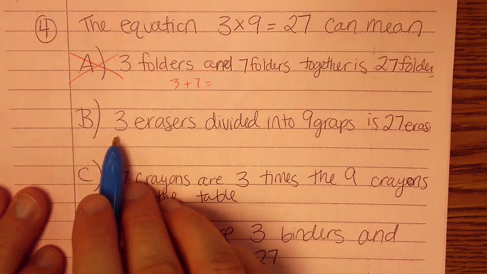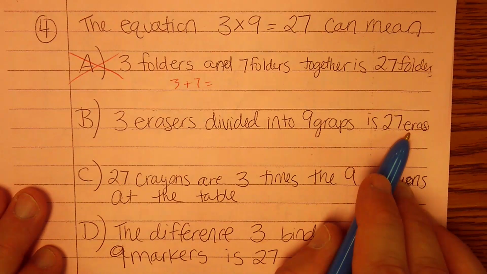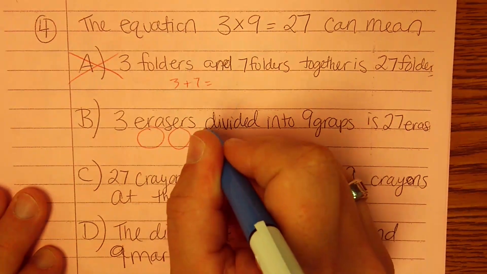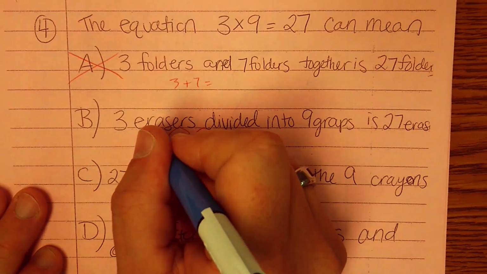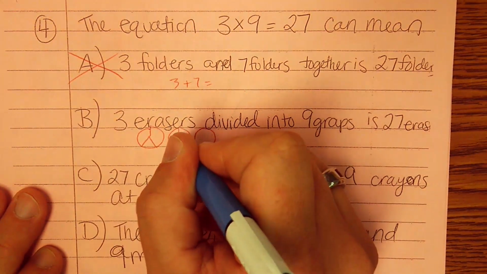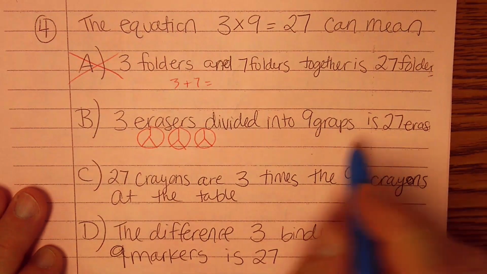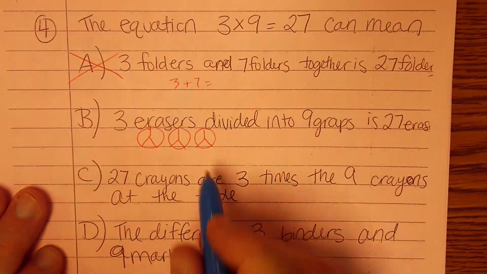If you take 3 erasers divided into 9 groups, is that 27 erasers? Well, if I take, let's say they're circle erasers, and I divide them into 9 groups, oh my goodness, that means I have to cut each one of these erasers into 3 pieces. So each of those 9 groups is going to get one little piece of eraser. No, that doesn't quite make sense.